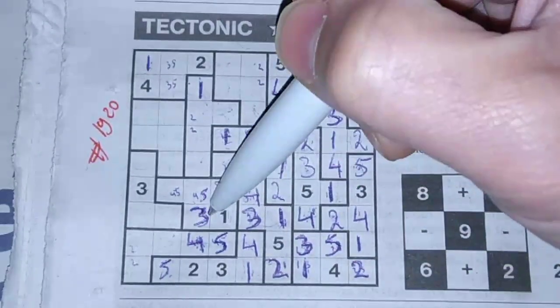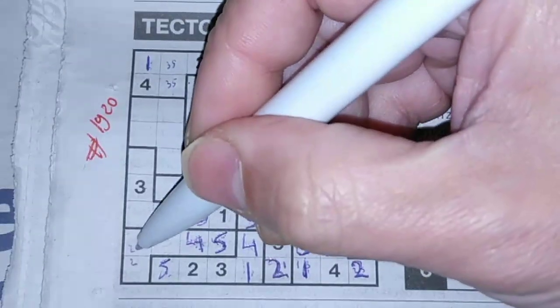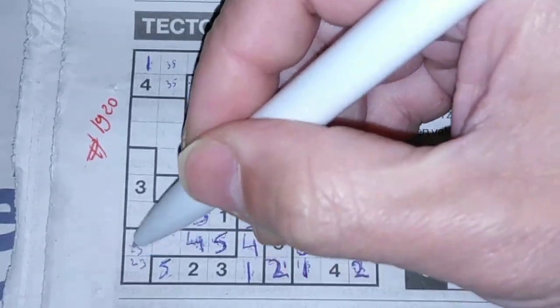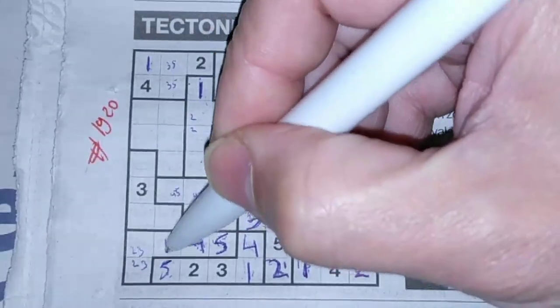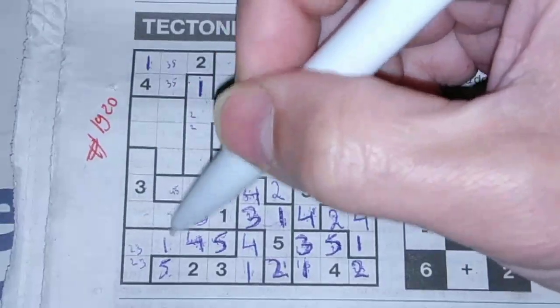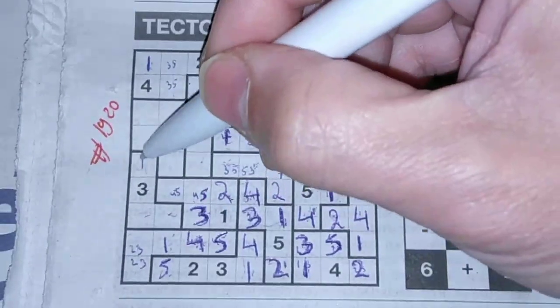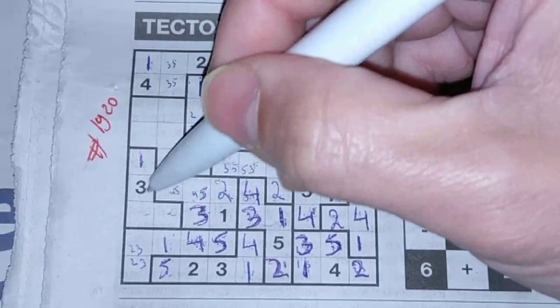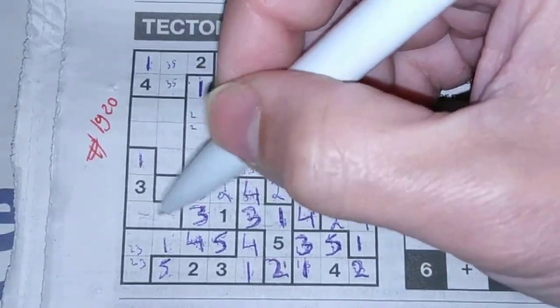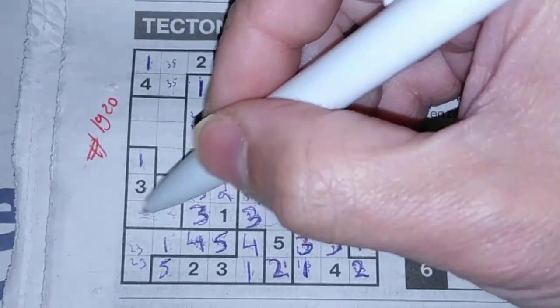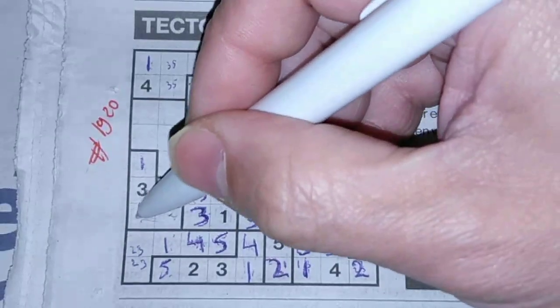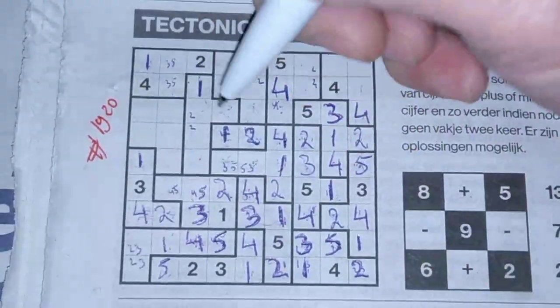This box cannot be a 3, so the 3 goes together as a pair with the 2. So 1 box left for the 1. These 2 boxes cannot be a 1, so 1 box left for the 1 should be there. It's a quadra box, so 2 numbers left, the 2 and the 4. We have a 4 here, no 4 there, 4 should be here, and the 2 goes there.